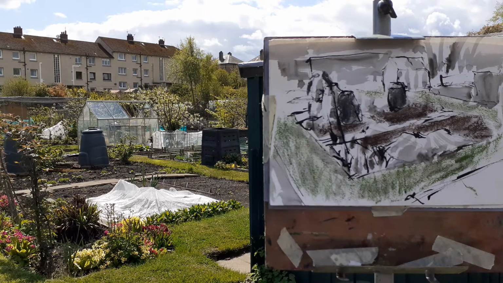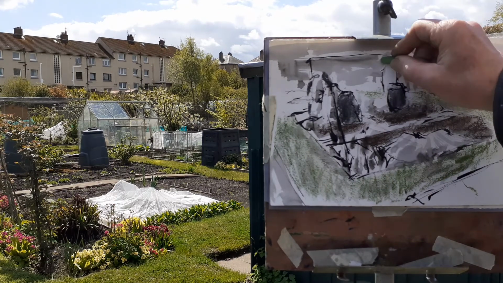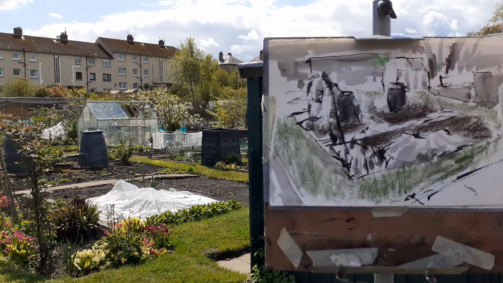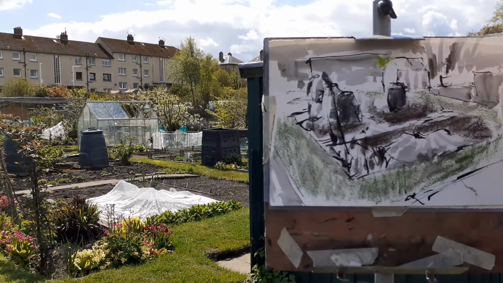And I was thinking of sky, but I haven't really got to sky. What I've got a lot of really is some lovely bright and light greens coming through, where the light sort of catches things. It's almost a yellow light that I want to put on.